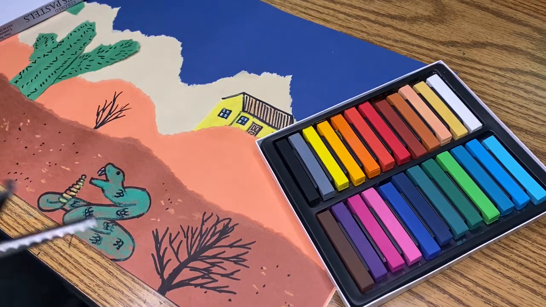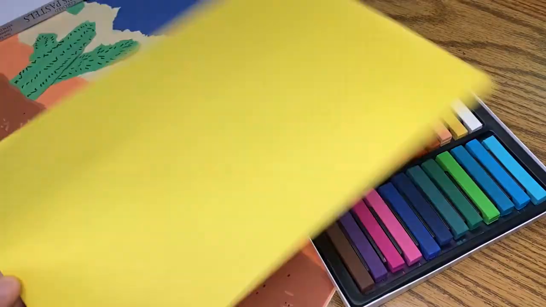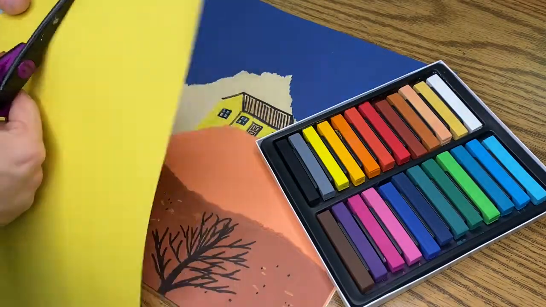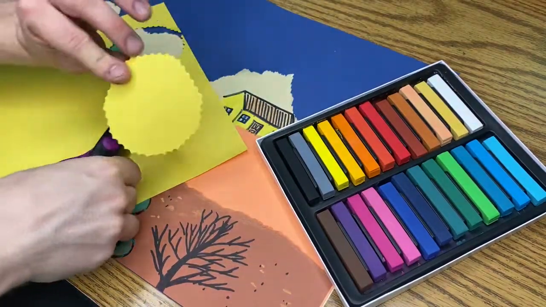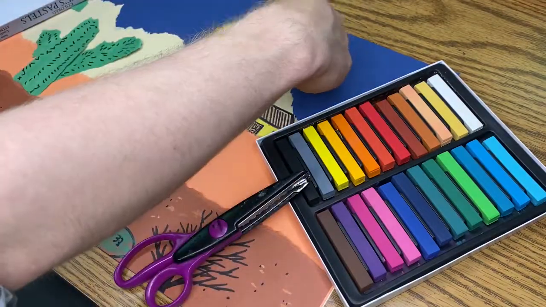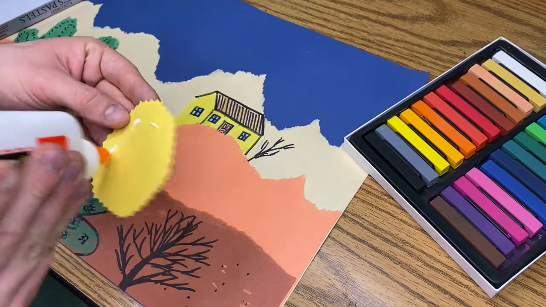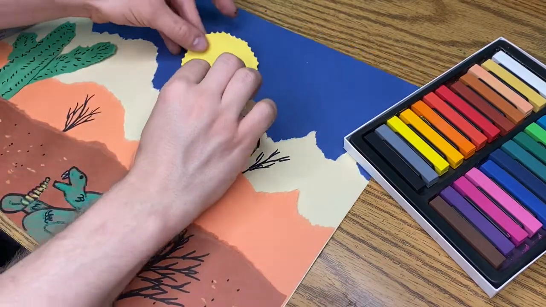So I'm gonna do a little bit of a sun in the background. We also have crazy scissors. So if you want an edge like this sun I'm gonna do, you might wanna use some crazy scissors. Those will be on the back counter. And then of course I'm gonna glue it down. Maybe you can hide it behind your mountain, give it that realistic look. A little dot of glue, that's really all you need.